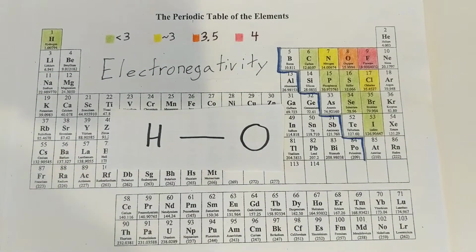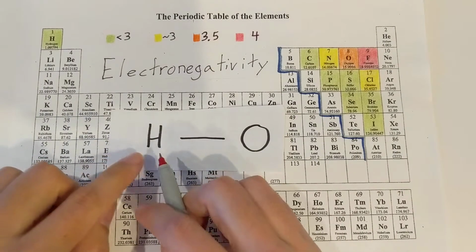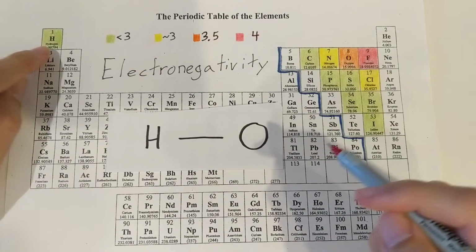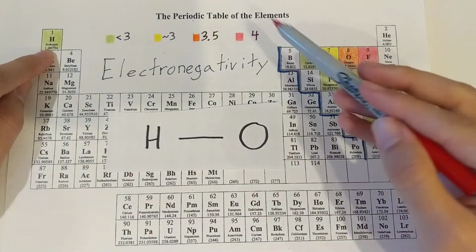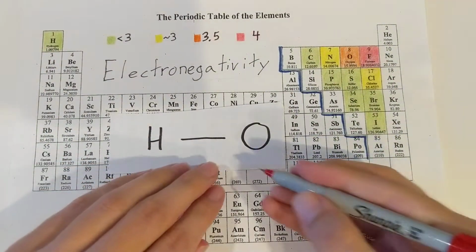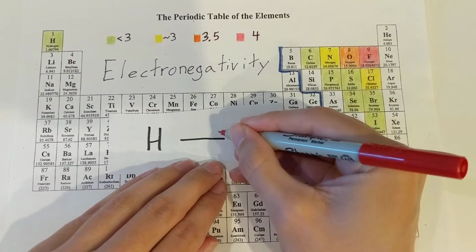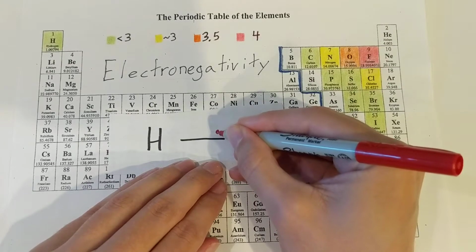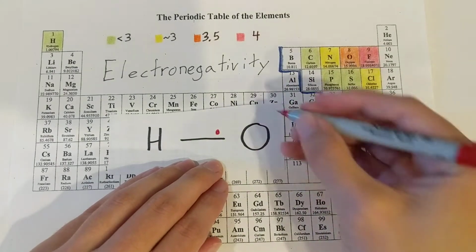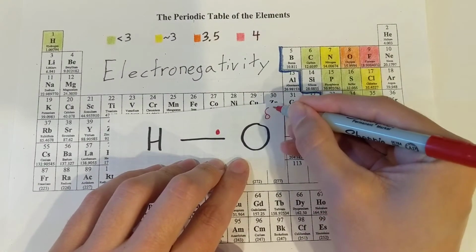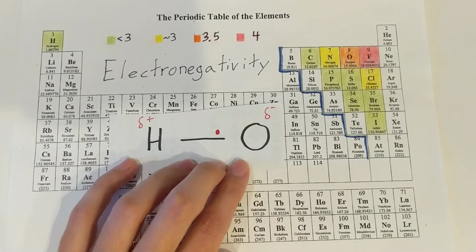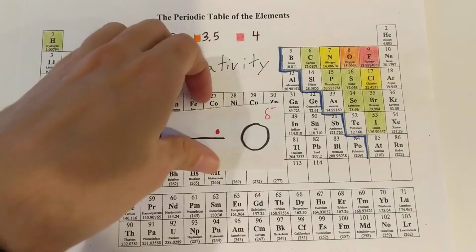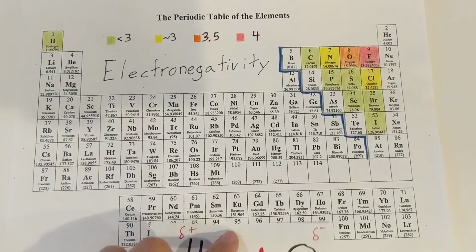And then let's do a few practice problems with just polar bonds. So if we got a hydrogen over here and an oxygen over here bonded together, hydrogen has an electronegativity of less than 3. Oxygen's closer to 3.5. Oxygen has a higher electronegativity, so it's going to have the electrons closer to it, giving oxygen a partial negative and hydrogen a partial positive charge. So that would be a polar bond.